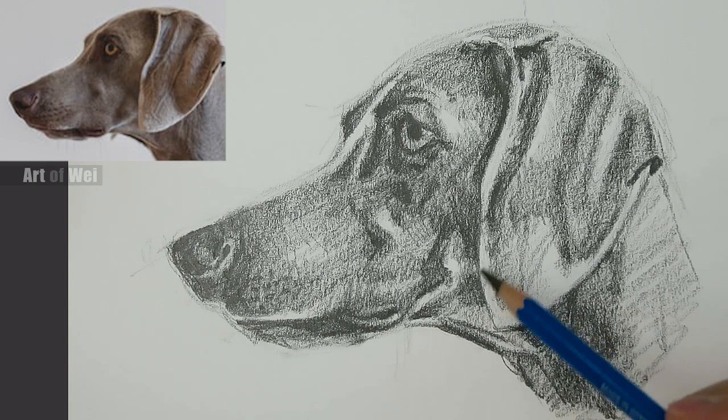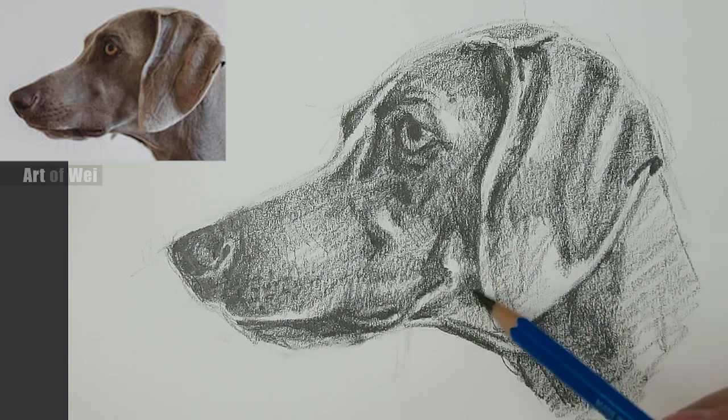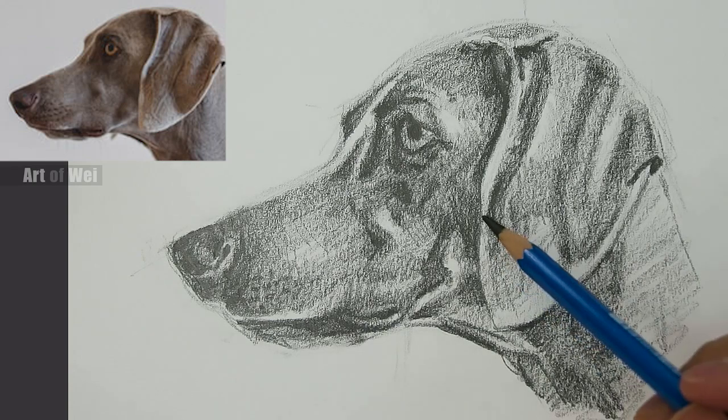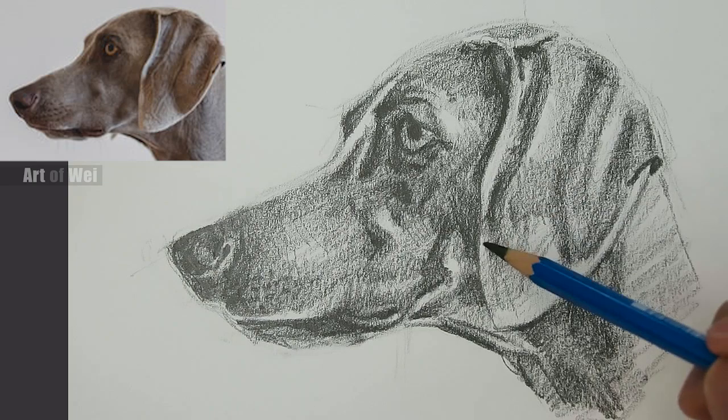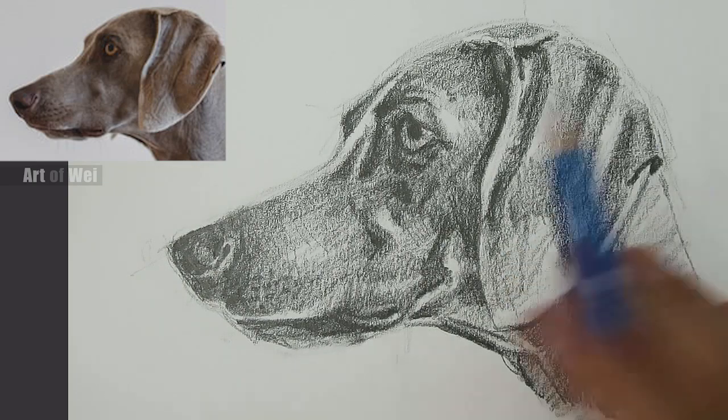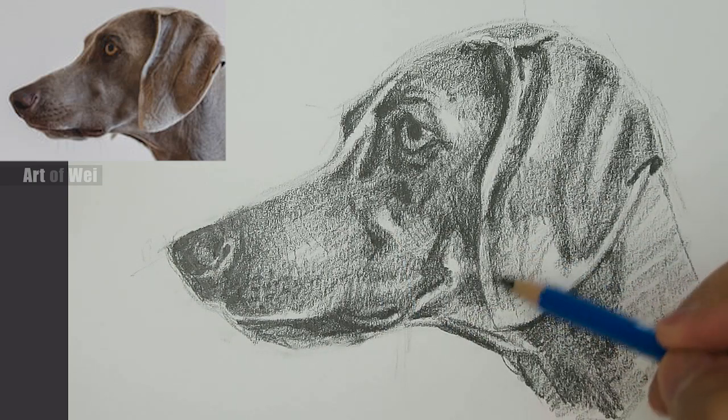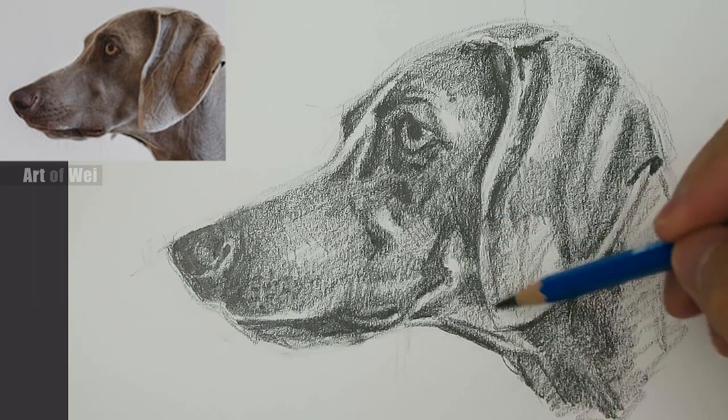Oh, the ear, see, I didn't even see this. This is slightly darker. See now, so this is white, and then this folds in, and this kind of comes over a little bit. So that needs to be a little bit darker.